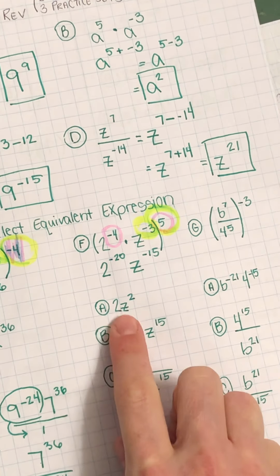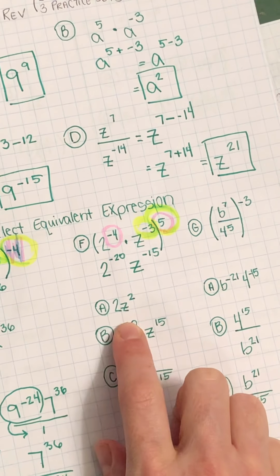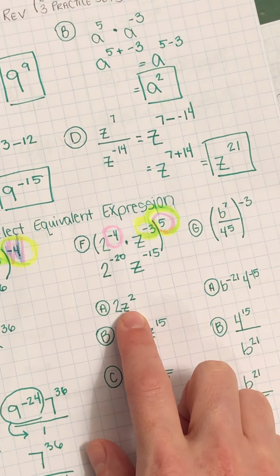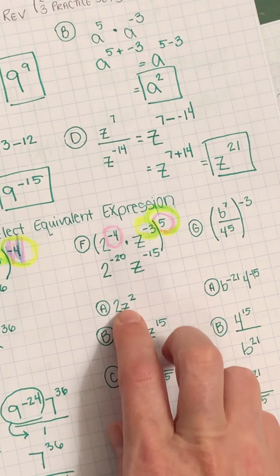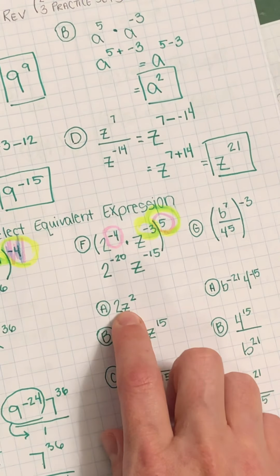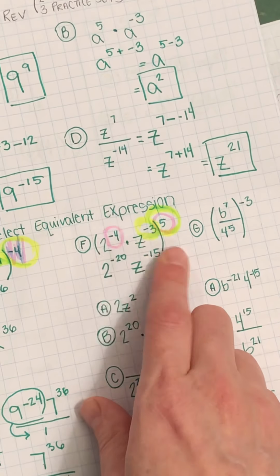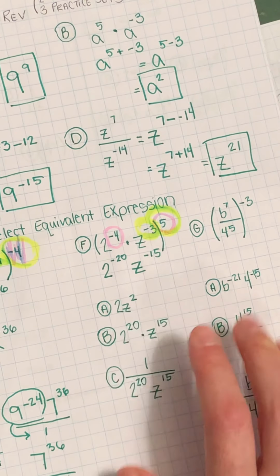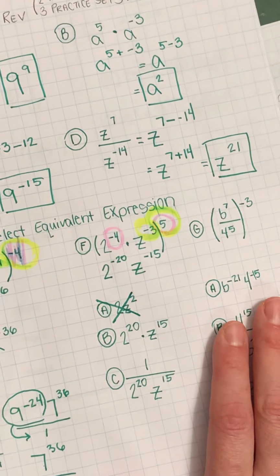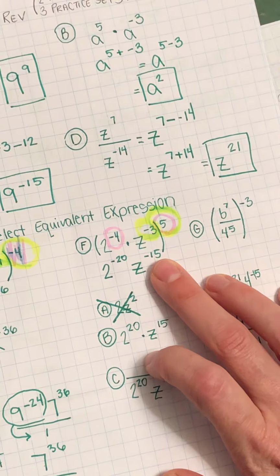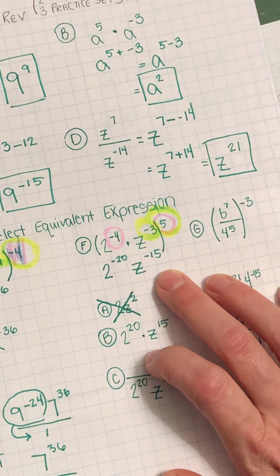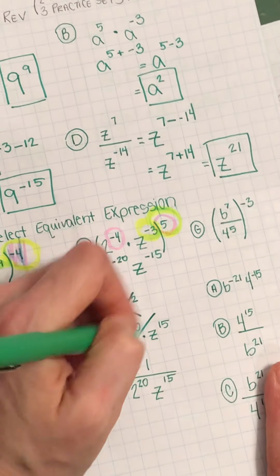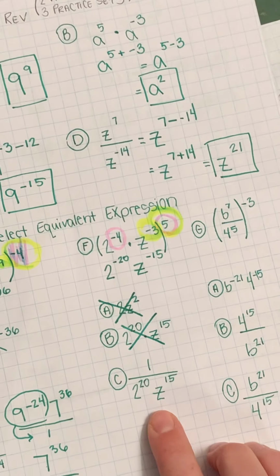Okay, so I look right here and the 2 went away and it was z. I think that that's as if we added those, right? If we added those, it'd be a positive 1. But it's a power to a power, so we multiply. So this is not right. This is the same thing, except they're positive, and that's not true. So then we're left with this one.